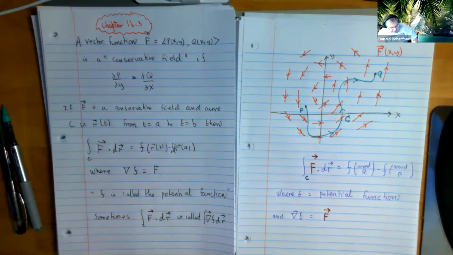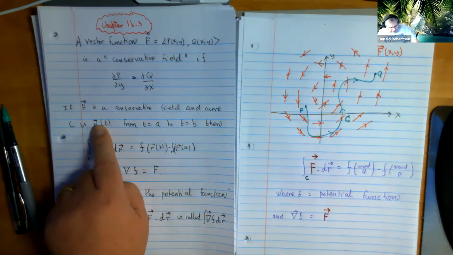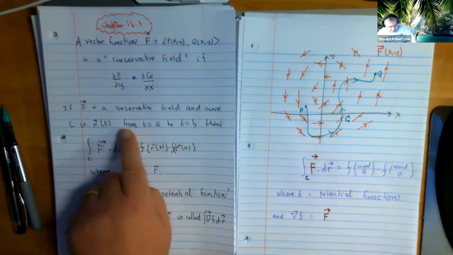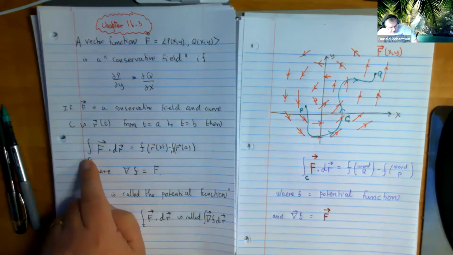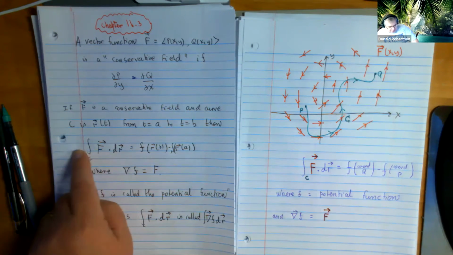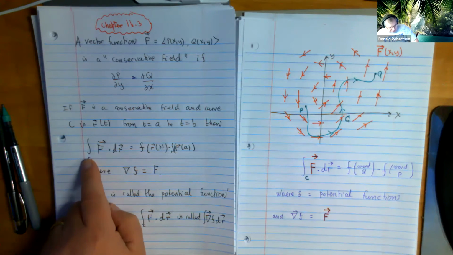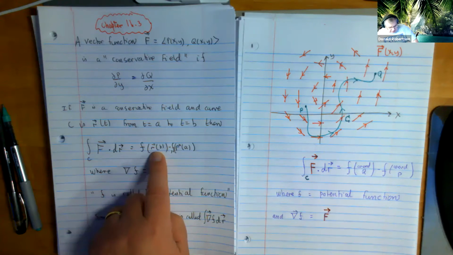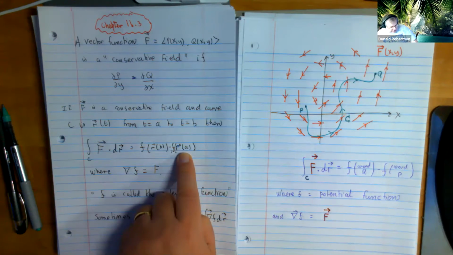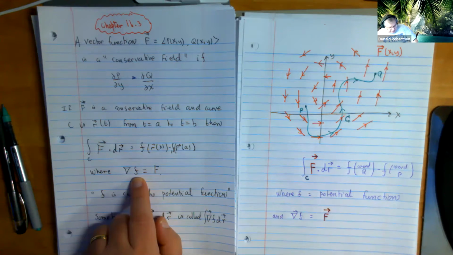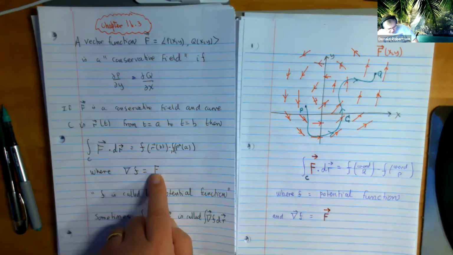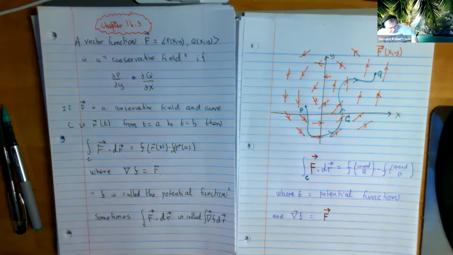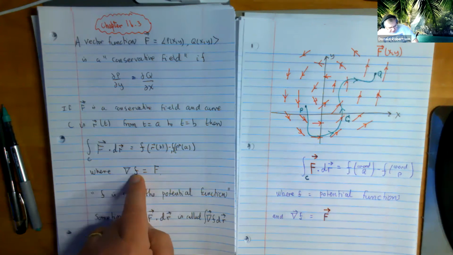Now, if it is a conservative field, and you have some curve C, maybe it's given parametrically from t equals a to t equals b, then we now have a short way of finding the line integral. So the line integral over C of f dr is just basically little f of the position of the function at b, take away little f at the position of the function at a. And then the cool thing is that this little f, called the potential function, has the property that its gradient is f. So we basically do some integration to find this f.